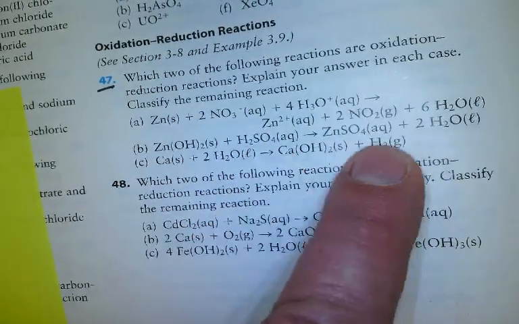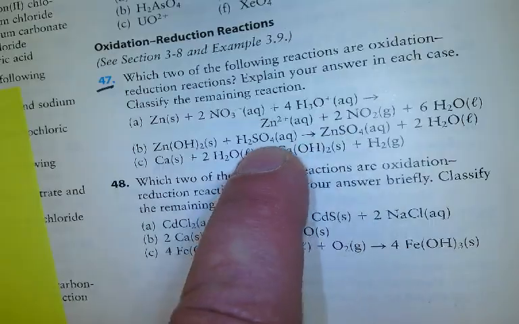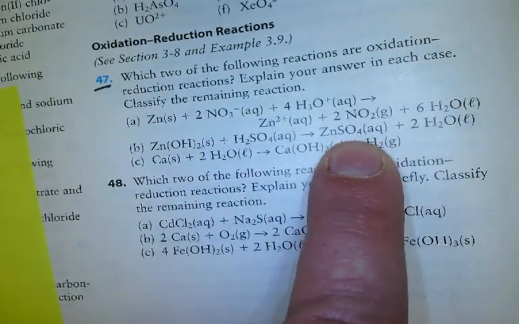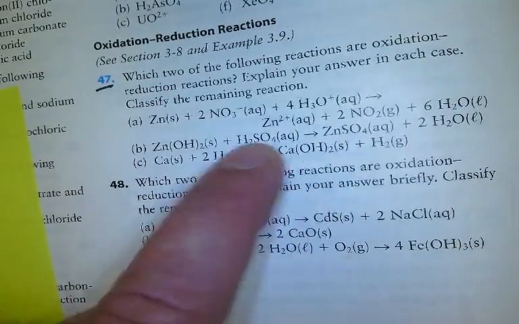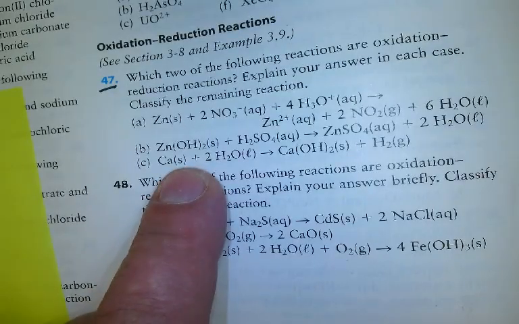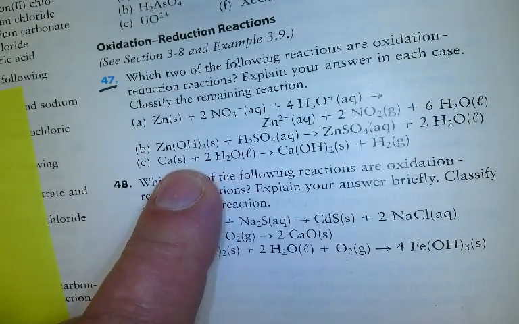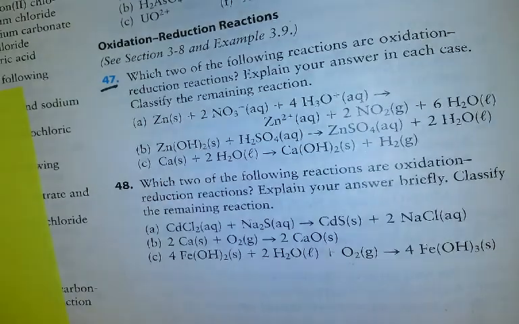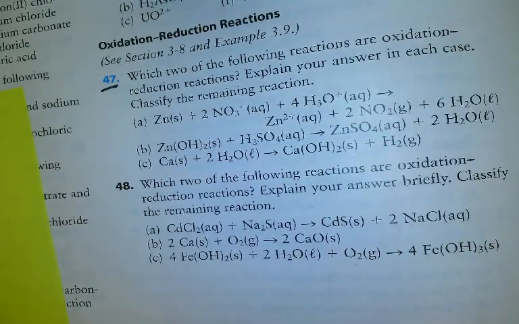And notice it didn't change, because it's still sulfate here and still sulfate here, so it didn't get ripped apart. So is this an oxidation reduction reaction? No. Do you see how I did that? You have to know a lot of chemistry to be able to do that. And this is that chemistry literacy that I was talking to you about.